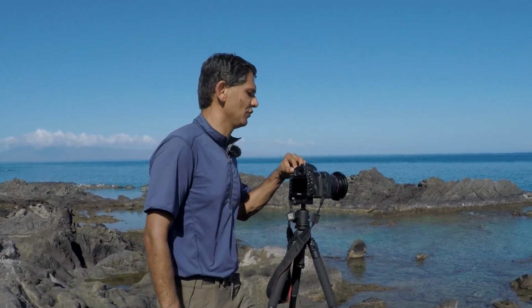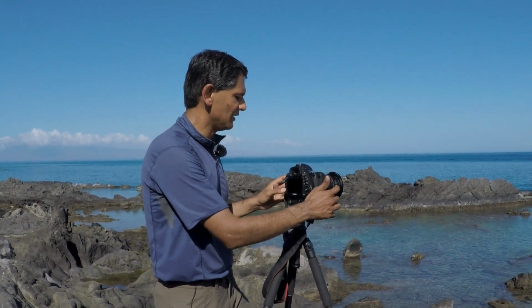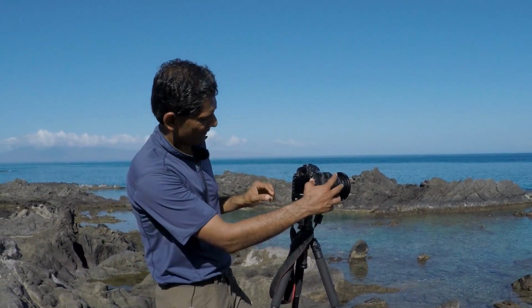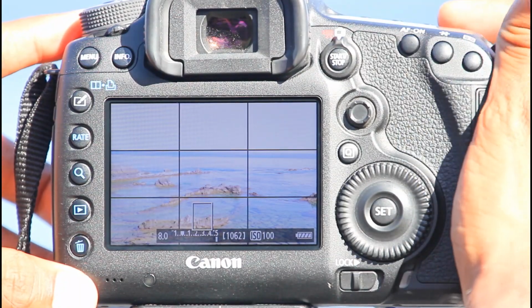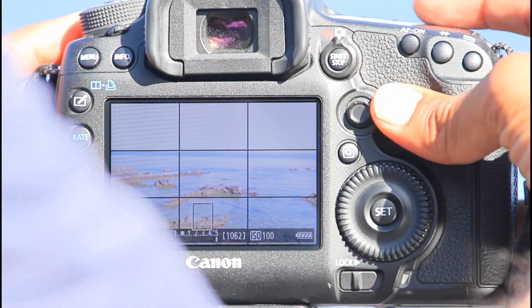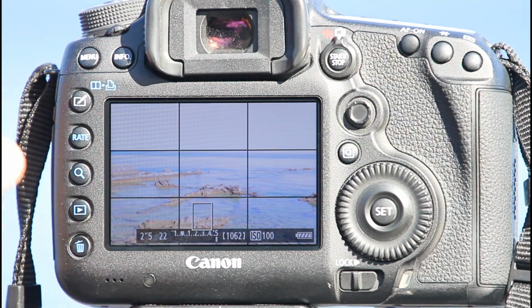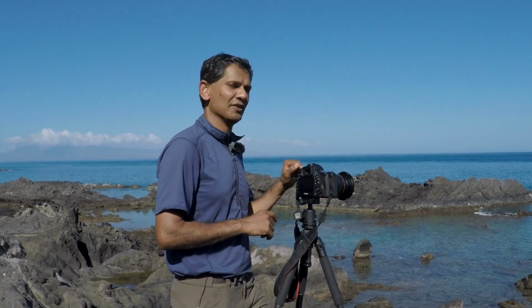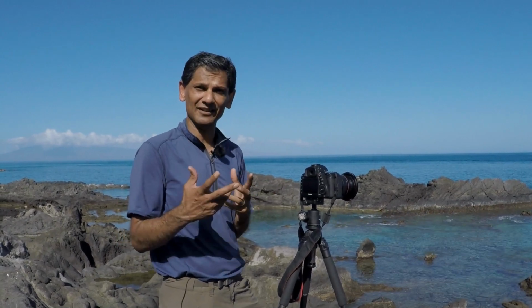What if you like to use your camera in aperture priority mode? Well, you can actually do the same 4 steps. So let me go ahead and turn my camera on, and I'm going to start off with some sort of random aperture of f22, and 2.5 seconds of shutter speed. So let's suppose you start off your camera in aperture priority mode. You can still use our 4 steps to set your exposure and get the colors right.